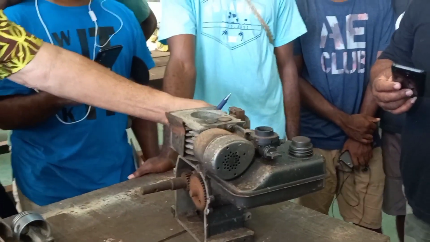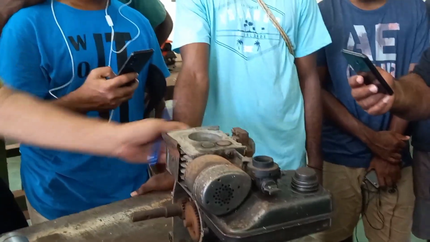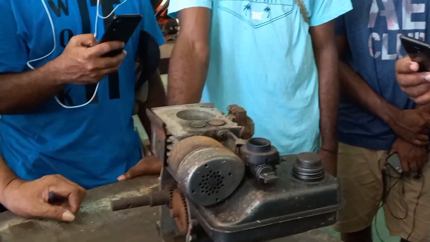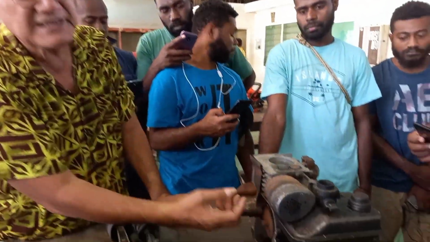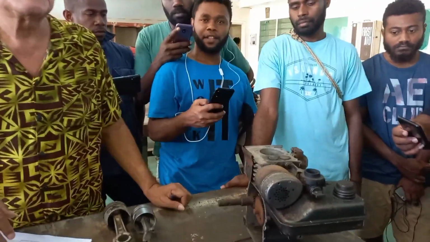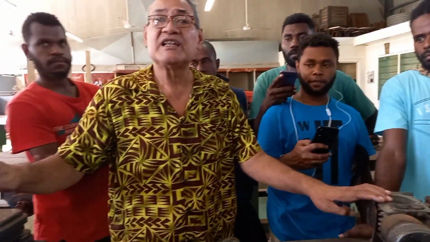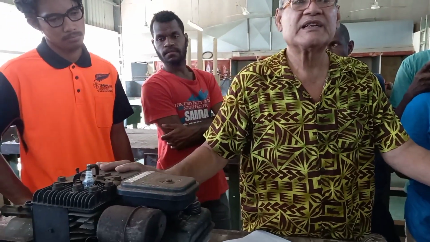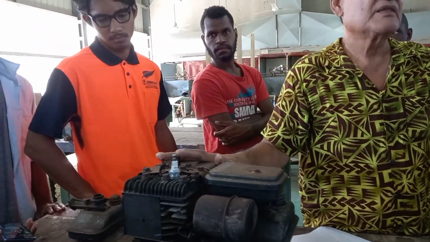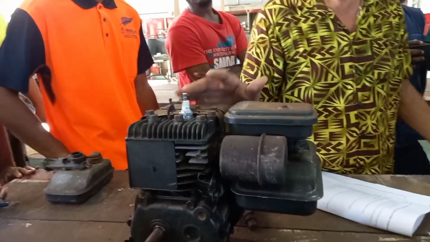In this case, this flywheel acts as a fan. It blows air onto these fins and takes the heat away. So this engine here is called an air-cooled engine. You use air to cool the engine.